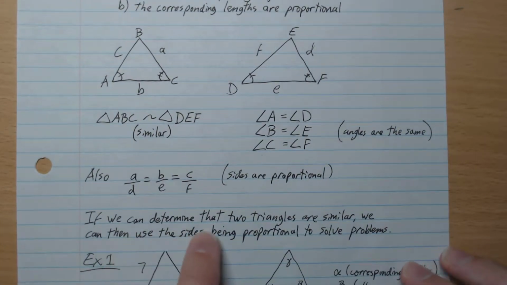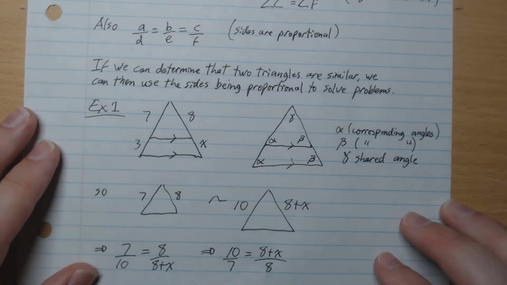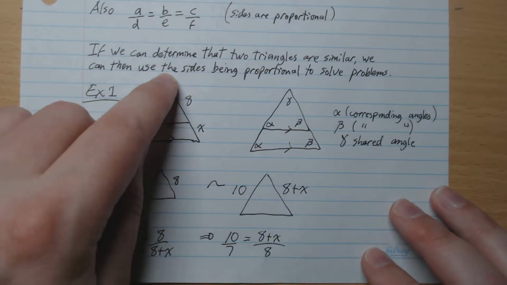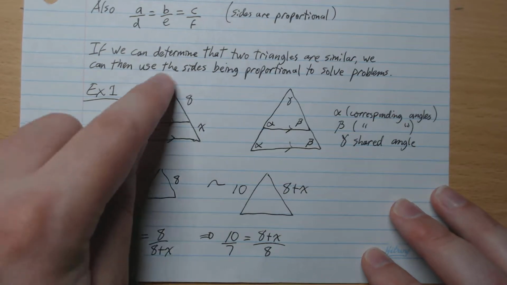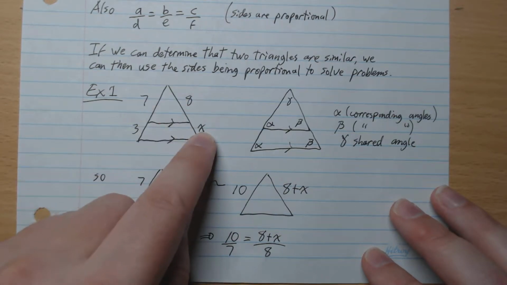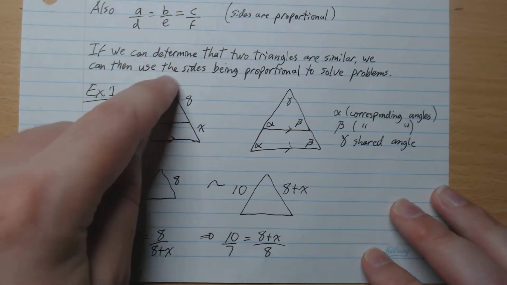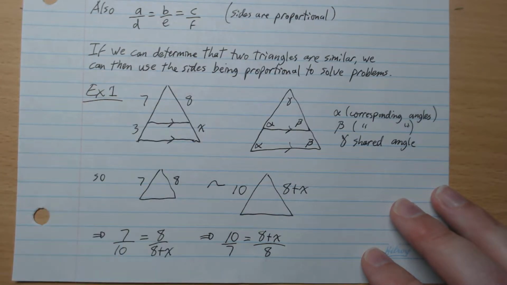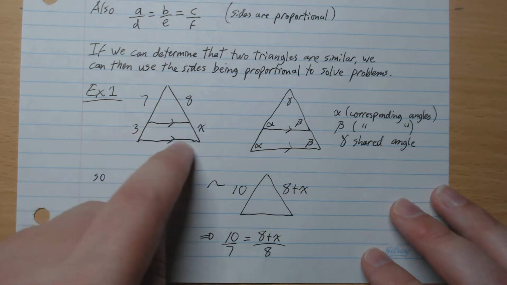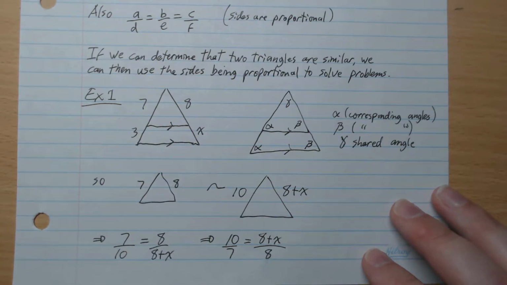And so if we can determine that two triangles are similar, we can then use the sides being proportional to solve problems. So let's dive right into it. First example here: we have this bigger triangle with sides 10 and 8 plus x, and then the smaller triangle here with sides 7 and 8. The only thing we know is that these lines here are parallel.